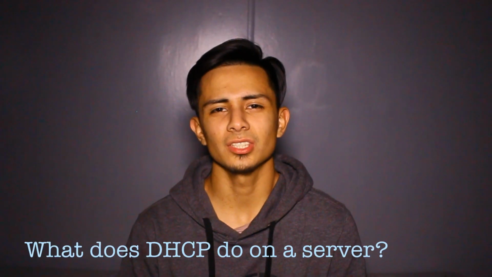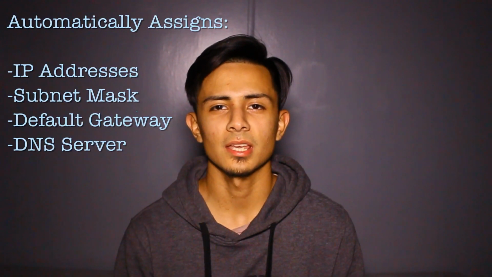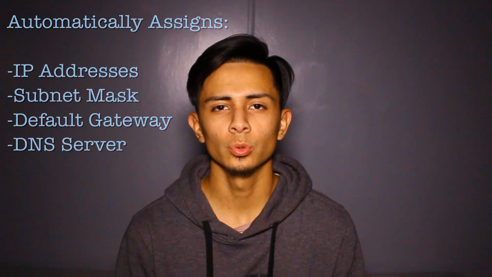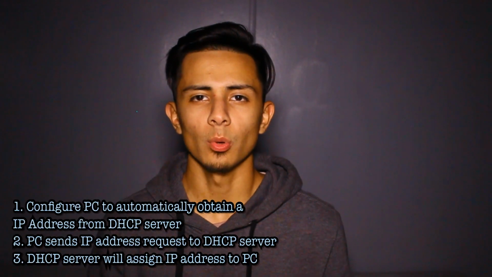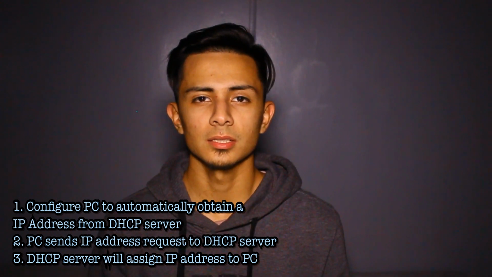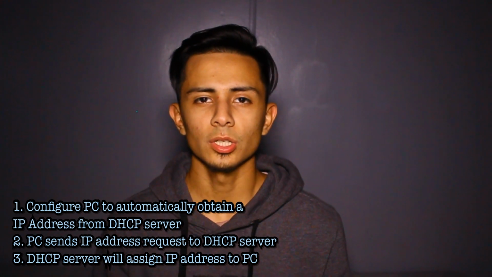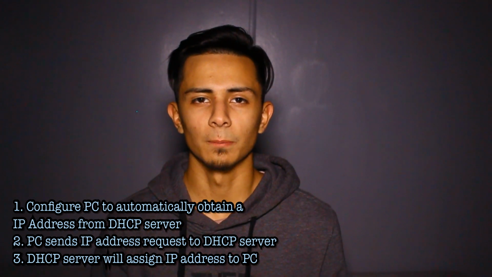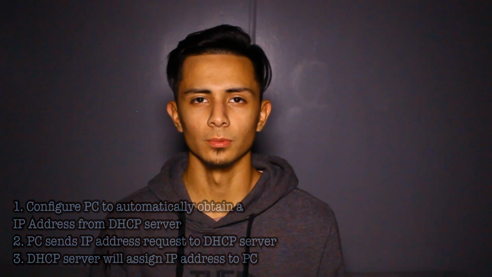So what does a DHCP service do on a server? A DHCP service on a server automatically assigns IP addresses, subnet mask, default gateway, and a DNS server to a computer dynamically. How does DHCP work? Once the PC has been configured to automatically obtain an IP address from the DHCP server, the PC sends an IP request to the DHCP server. Then the DHCP server assigns the PC an IP from its pool.